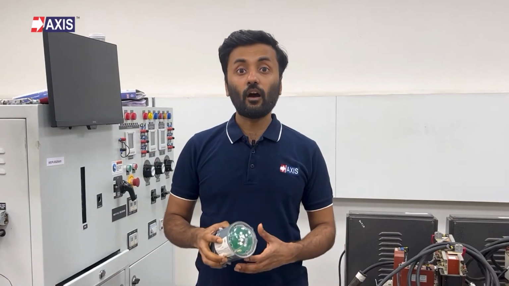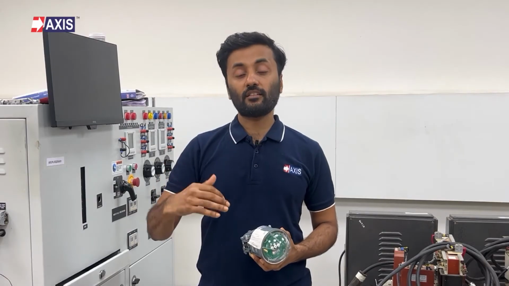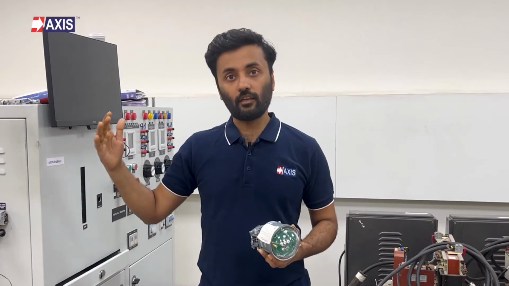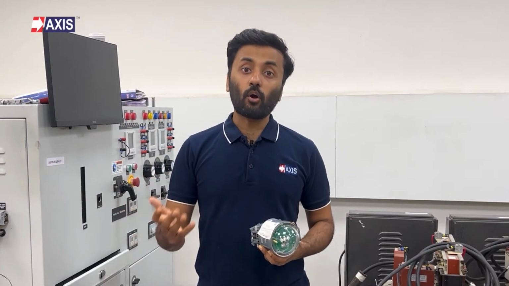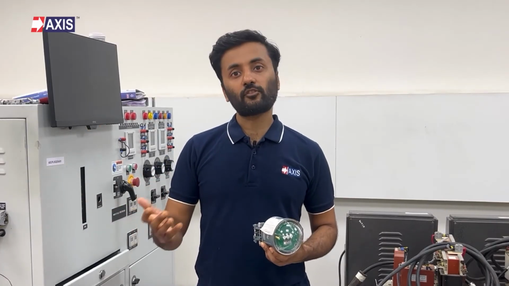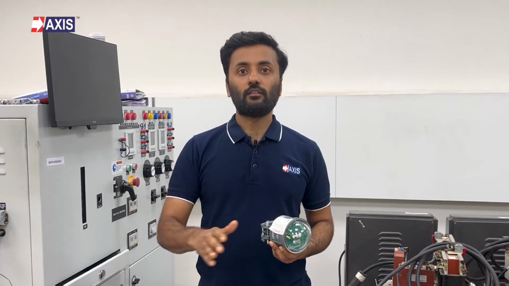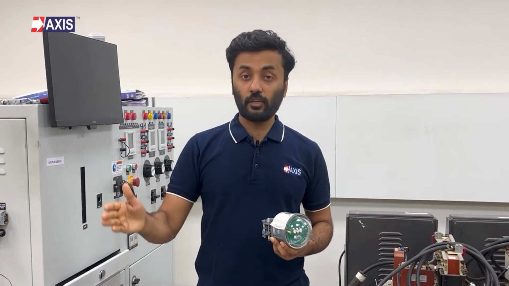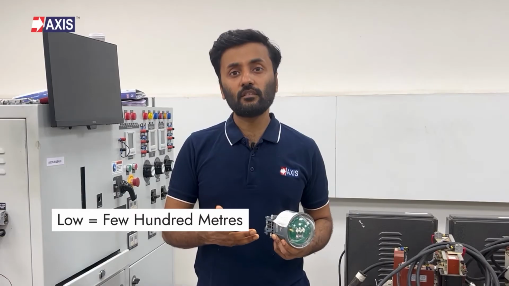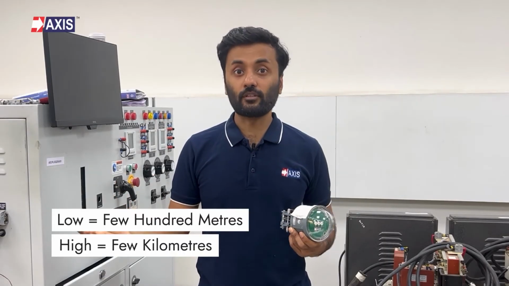One fault passage indicator is attached to each phase of the circuit. This setup allows utilities to monitor currents and detect faults in each phase effectively. By installing FPIs at regular intervals along the line, these devices will spot faults by observing the electromagnetic field around the conductor. The distance between the FPIs depends on local conditions and financial considerations. They can be as low as a few hundred meters to as high as a few kilometers in distance.